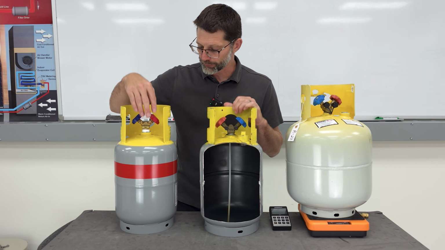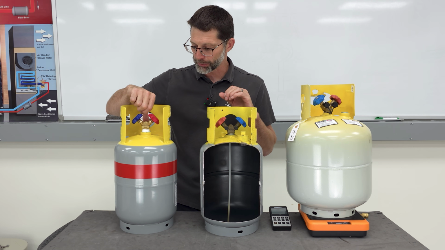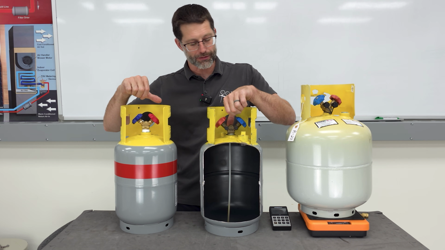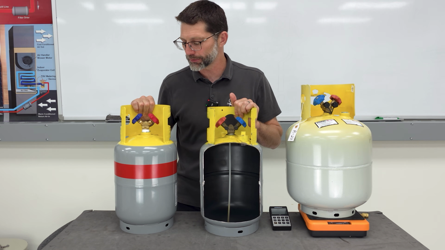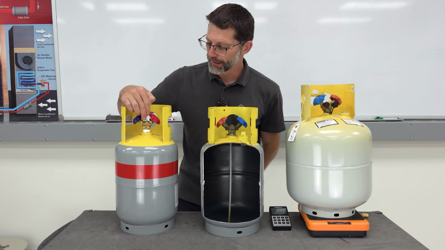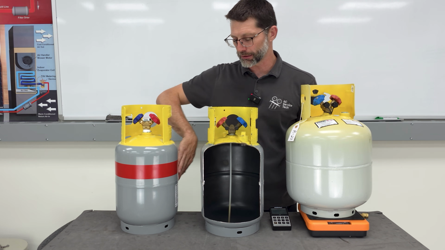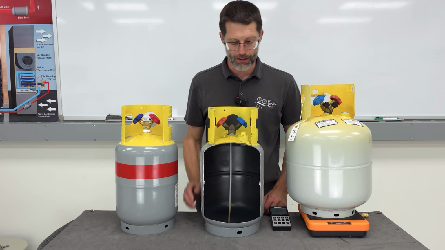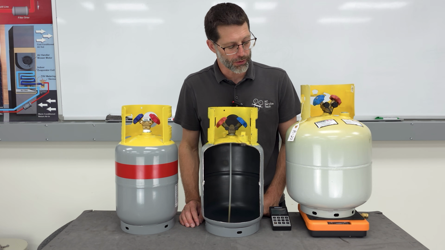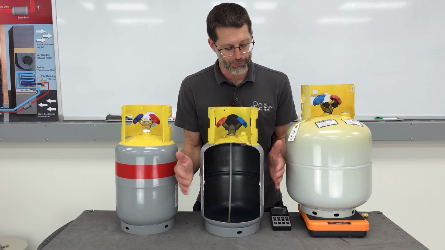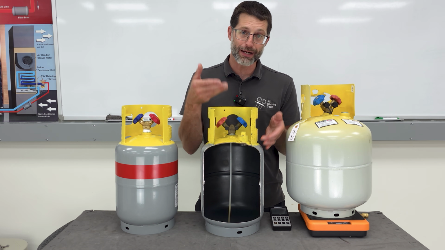Because this is for A2L refrigerants, it has the pressure relief on the back. I mean, any type of recovery bottle is going to have a pressure relief on the back regardless. But this one has the left-hand threads and the red stripe on it to indicate A2L refrigerants. Whereas these are your standard tanks. And so any type of recovery tank is going to have a gray body and a yellow neck.